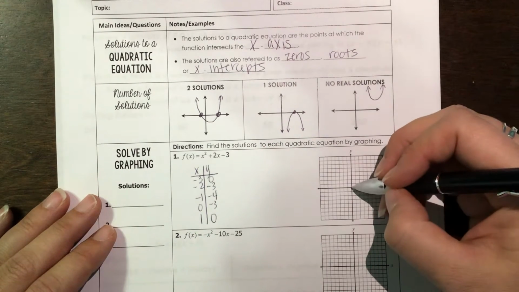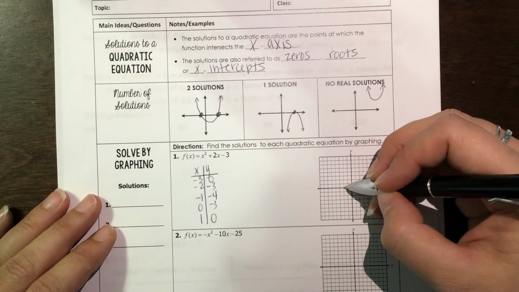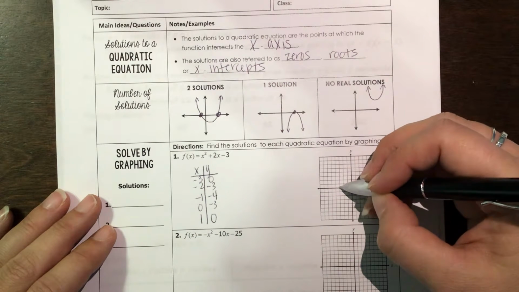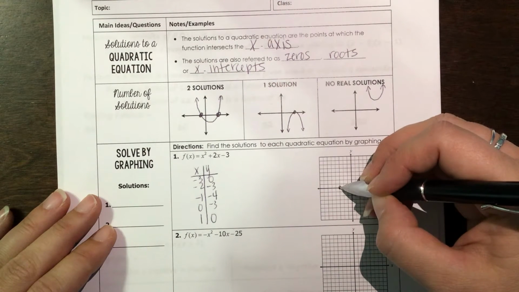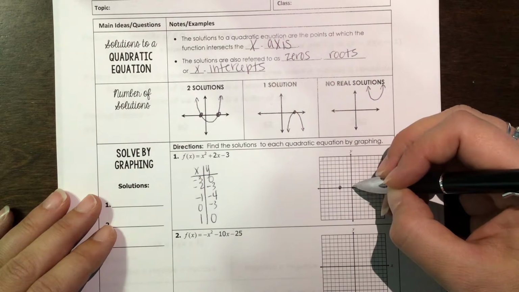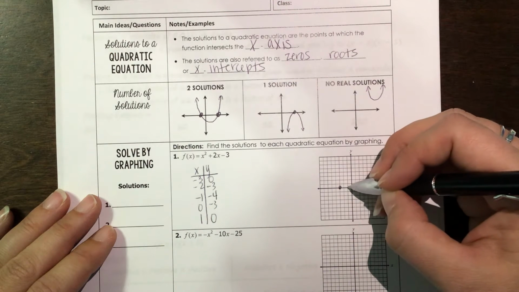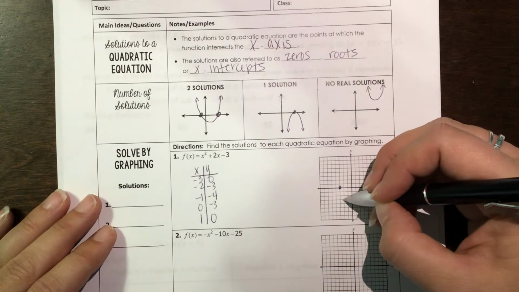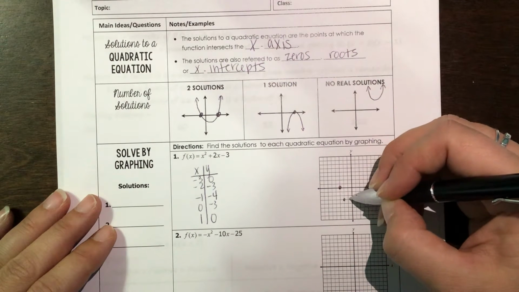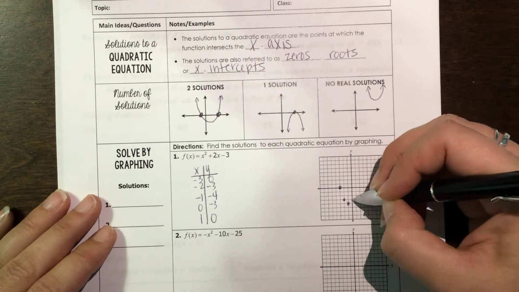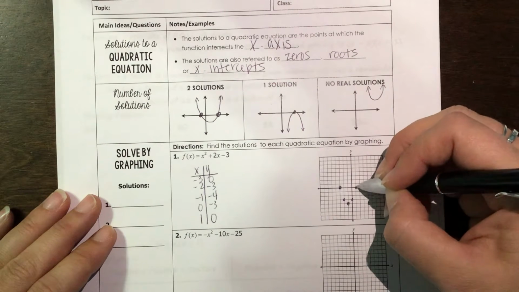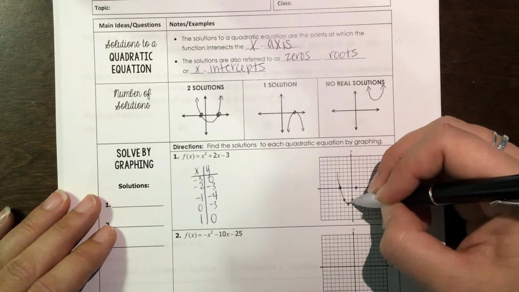I'm just going to plot these. So -3, 0, 1, 0, -2, -3, 0, -3, and -1, -4. Like this. So here's our parabola.